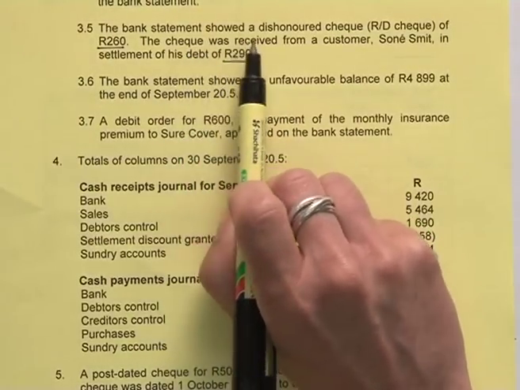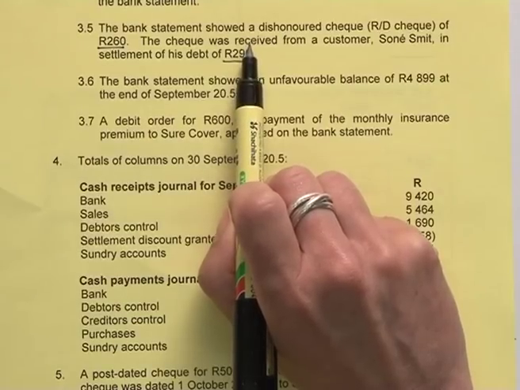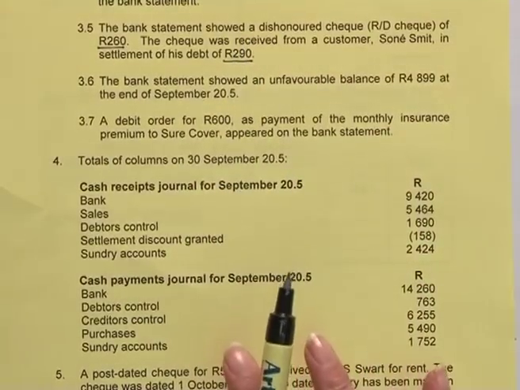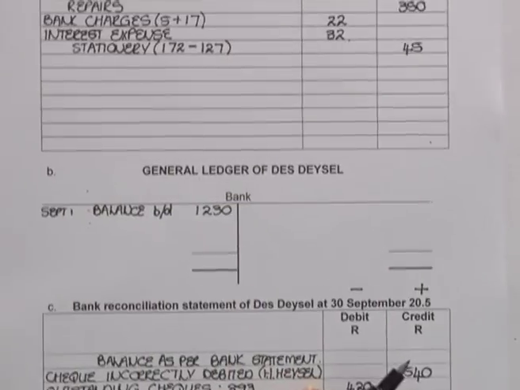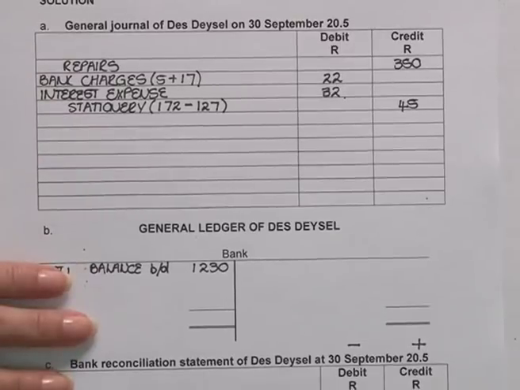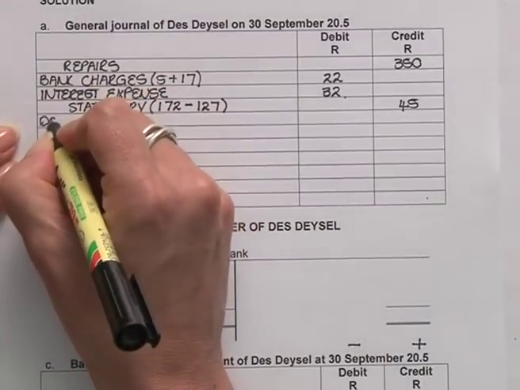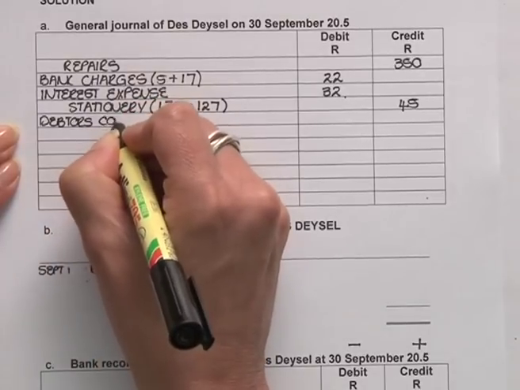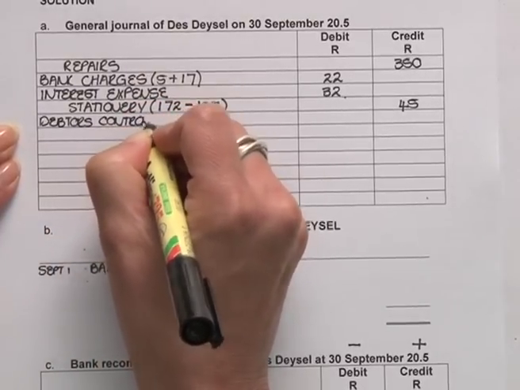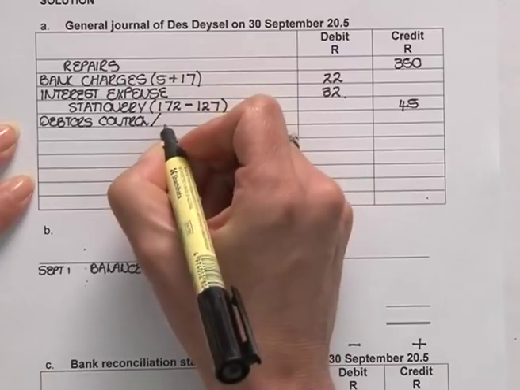The bank now shows this on the bank statement, so I will have to still include this dishonored check in my books. Now, if it's not a valid check anymore, the debtor will owe me again, so I'm going to debit the debtor's control. And the name of the debtor.